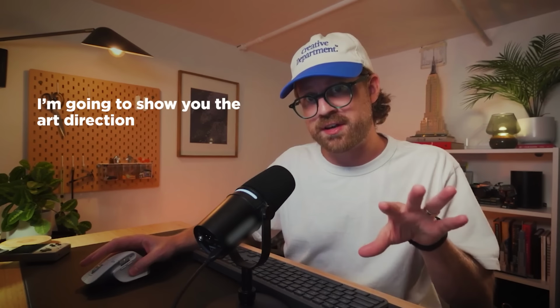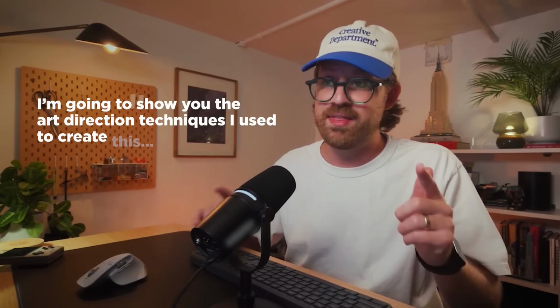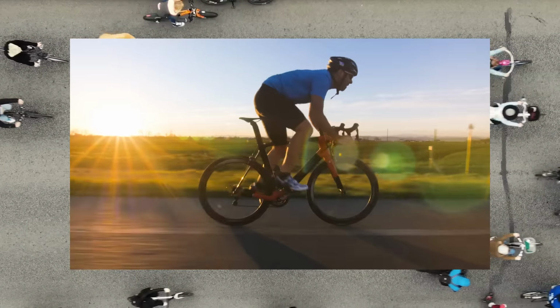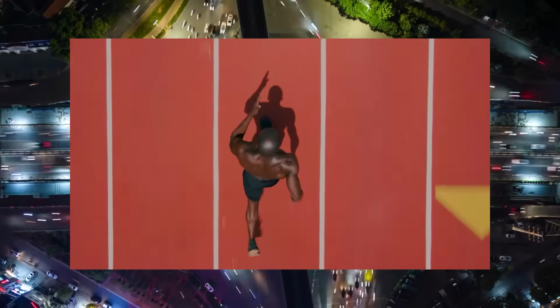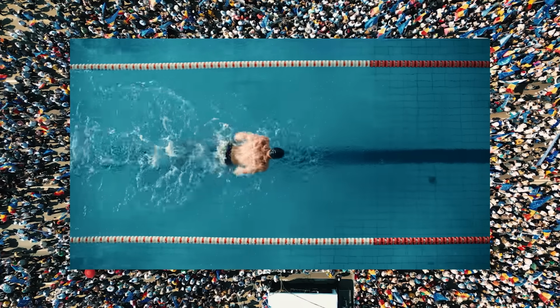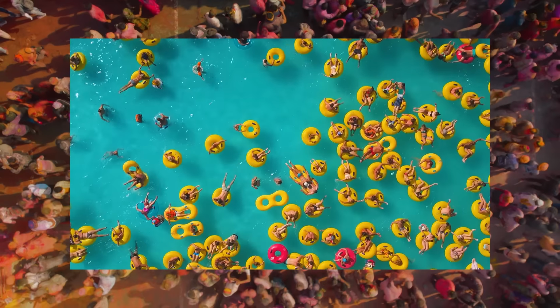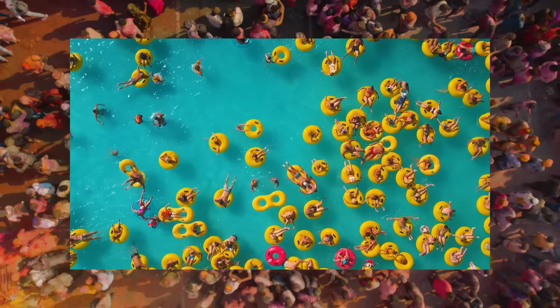I'm going to show you the art direction techniques I use to create this. And we're going to do it entirely using Adobe Stock. This kind of layered technique, frame in frame, pairing bold colors and motion together, is a style I've used in real campaigns as an art director.